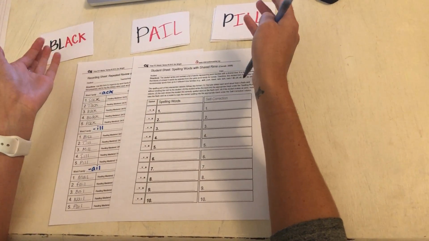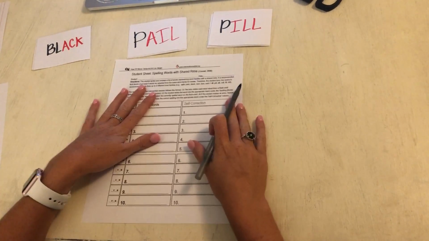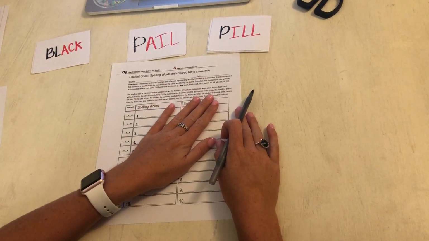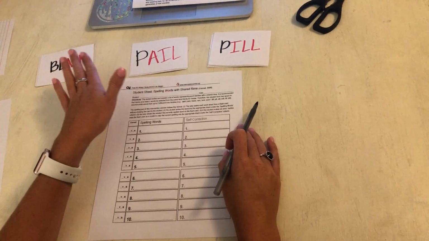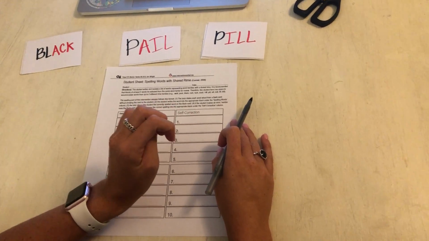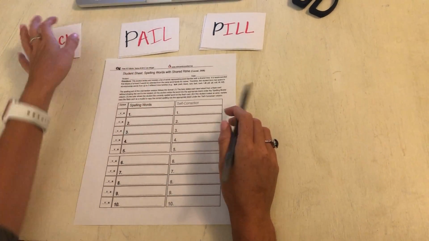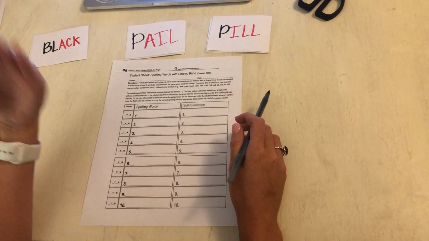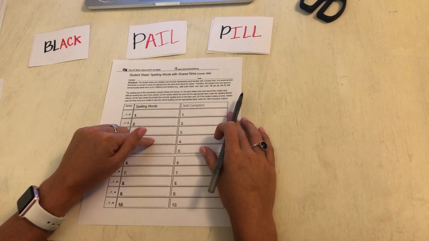The next step will be having the students spell the words. You'll be using this sheet. The students will have it in front of them, and you will ensure that the flashcards are the same words that they are going to be spelling. For each word, the teacher is going to read it from the flashcard, but you are not going to show the student the flashcard. You will just read it. They will spell the word, and then you will check the student's work.